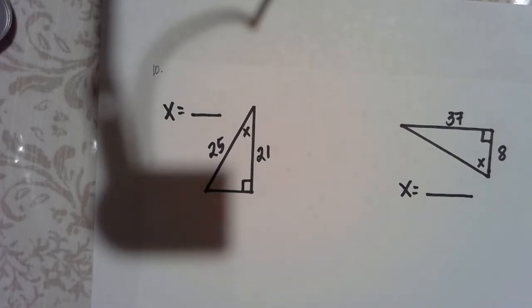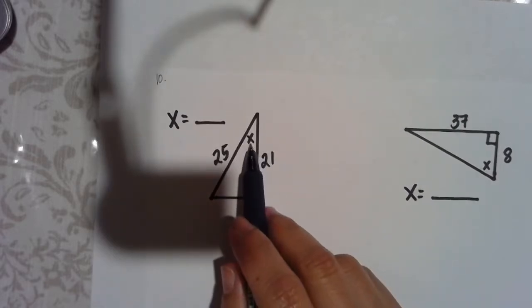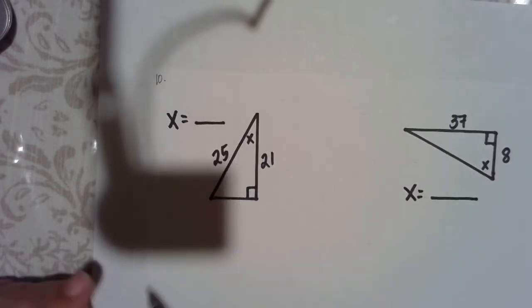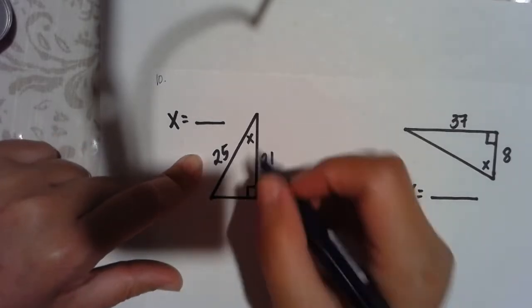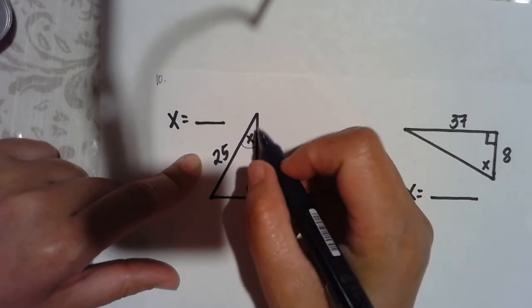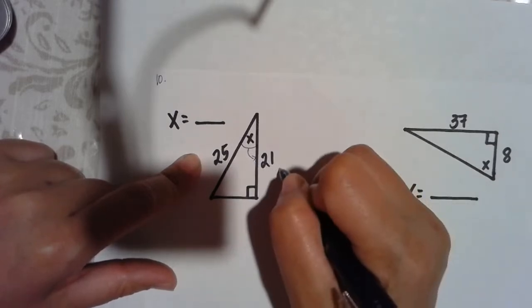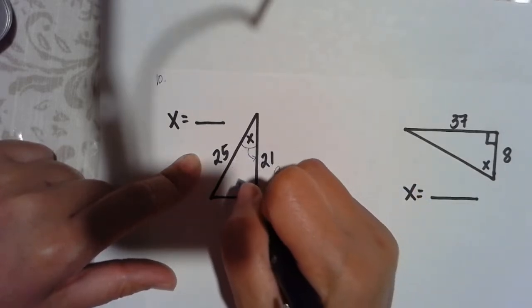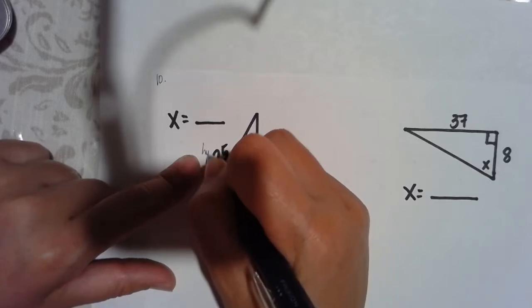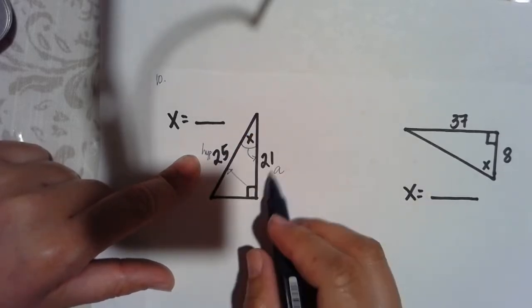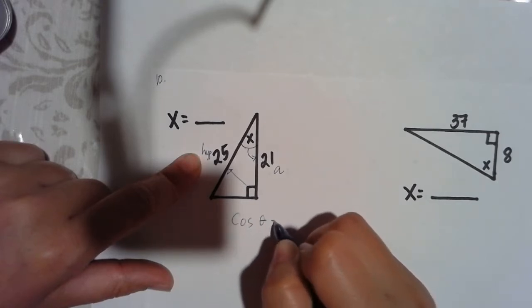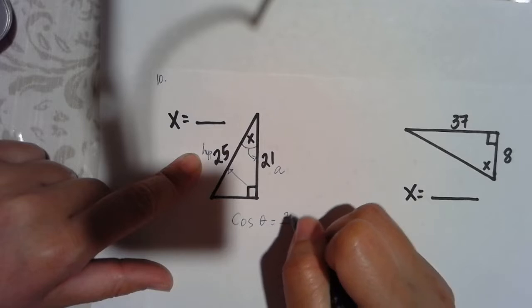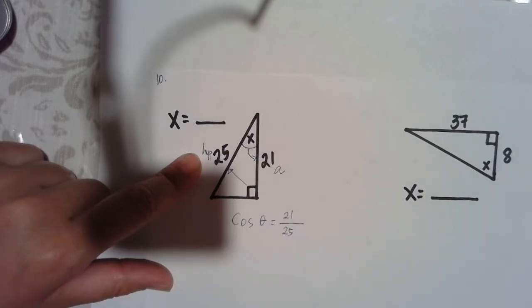Okay, next problem, number 10. Given, we need to find x. So this is the hypotenuse, this is your adjacent. Again, this is your reference angle. The one beside it is adjacent, and the one opposite the 90 degree angle would be your hypotenuse. So therefore, A and H will be cosine. So cosine of a known angle will equal 21 over 25.